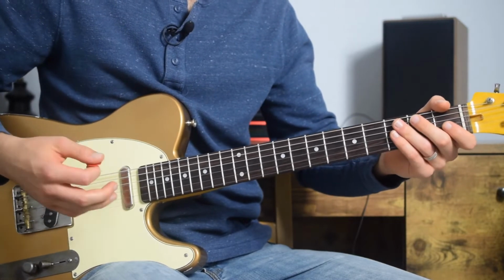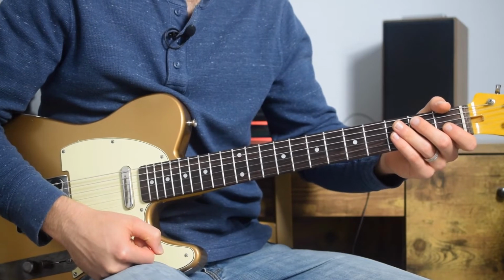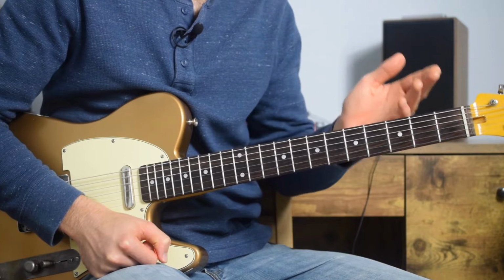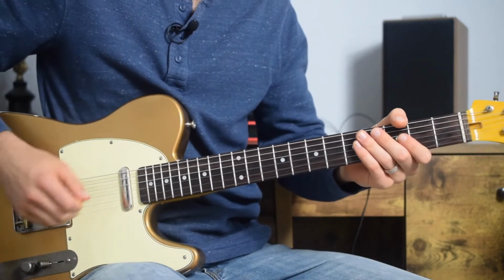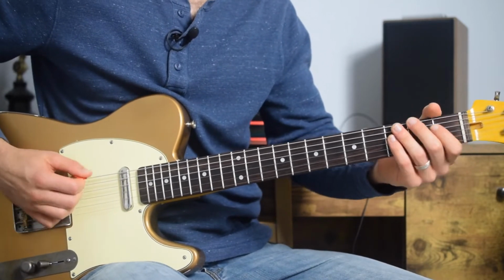So just playing around with those ideas of bum ba ka ba ka ba ka ba ba ka ba ka ba. Usually a quarter note followed by 8th notes, or a quarter note, 8th notes, quarter note. That's a really common kind of rhythmic phrase you see him play. So.